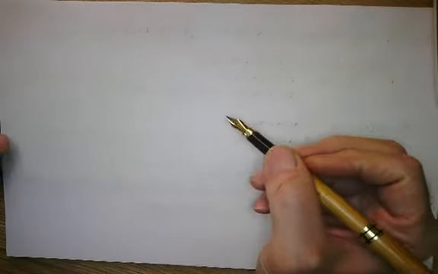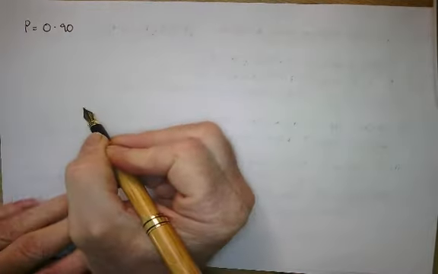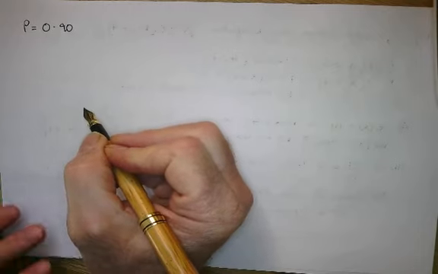So let's look at question 2 and see what we can do with this. Experience shows that when seeds of a certain type are planted, on average 90% of the seeds will germinate. Okay, so we've got a probability of success here being 90%. So I'm just going to jot this bit down. It's always good to put things down on paper when you're doing a test. It makes you feel better.